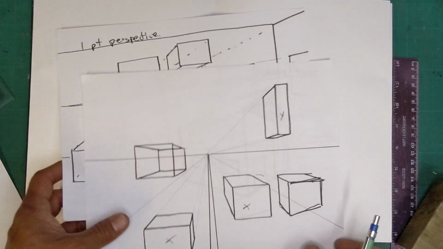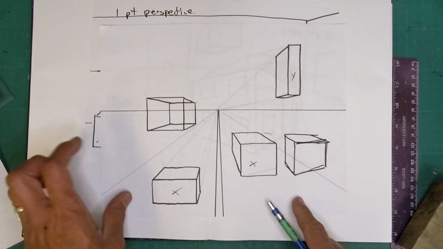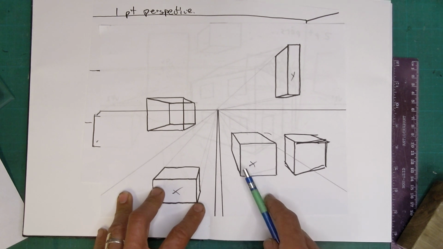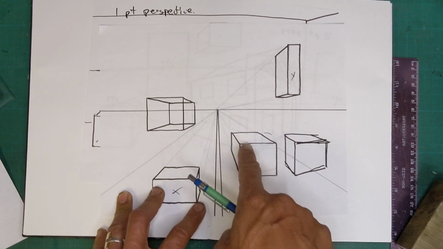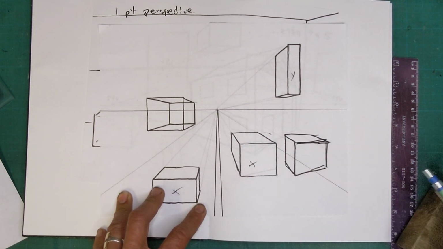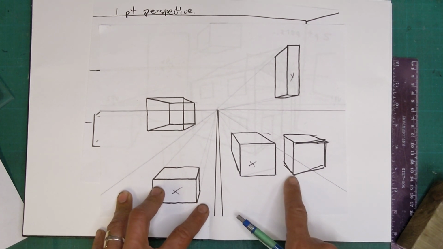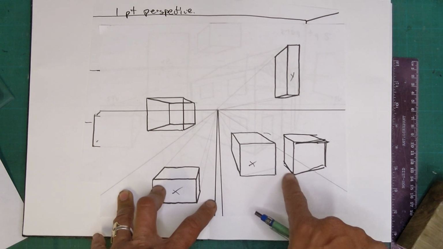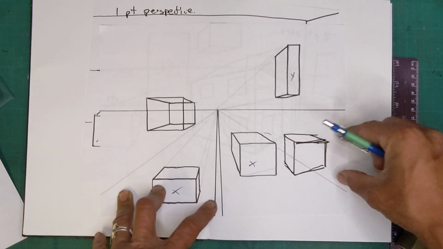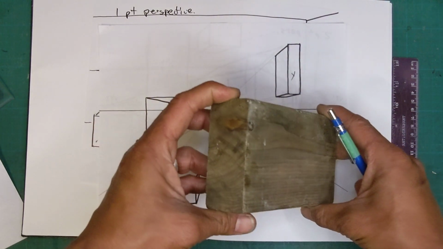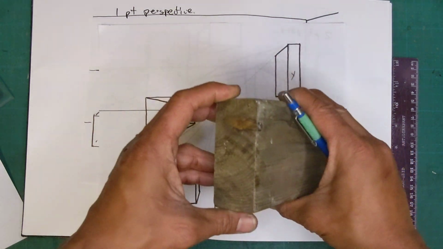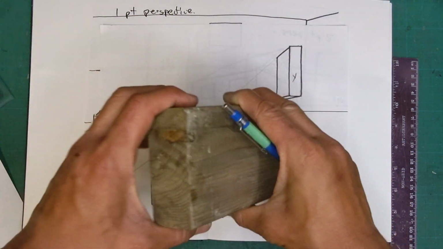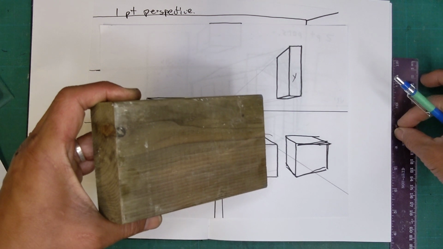So in this sketch, I was explaining to a student how that's one point, but then because you can see the top and the left side, a more realistic way to represent it would be to angle these edges, which is when you get into two-point perspective. Because this goes to one vanishing point, that goes to another vanishing point. Okay.